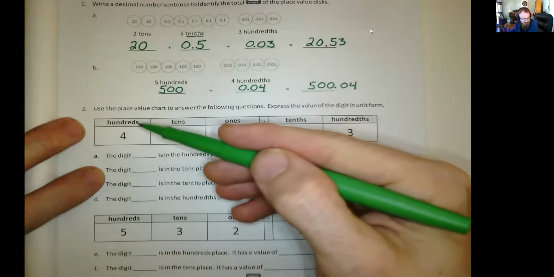This will look familiar to you. This is a place value chart. We've been using these for a long time. The only difference now is that the chart includes tenths and hundredths. So let's use the chart to answer the following questions. We want to show the value of each digit in unit form. Okay, the digit blank is in the hundreds place. Find the hundreds place. It's easy. It's labeled very clearly. The digit 4 is in the hundreds place.